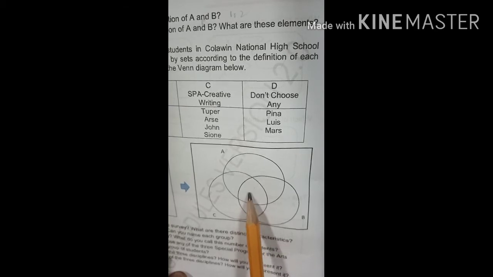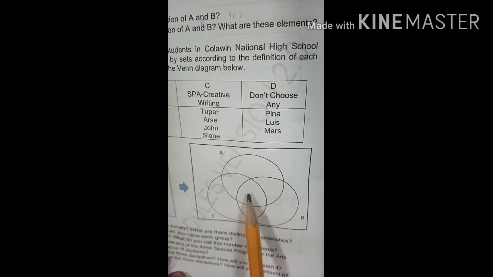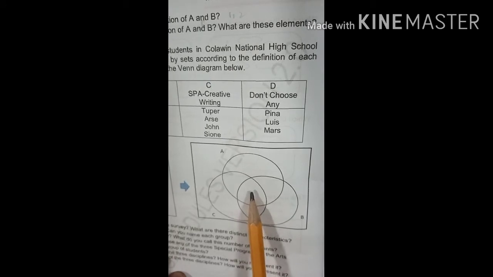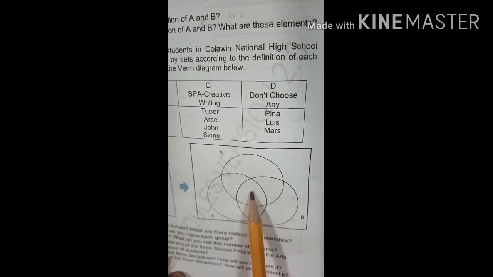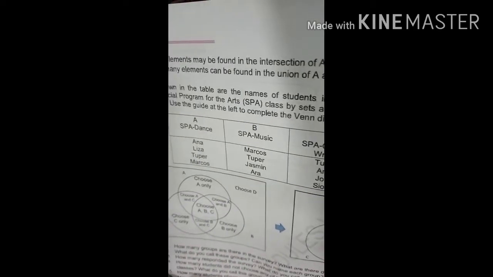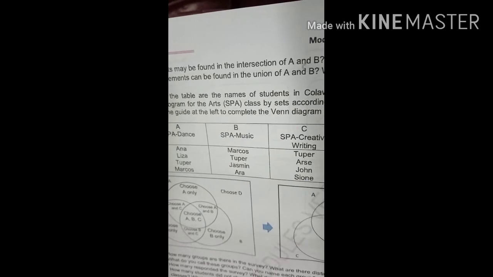So you need to fill in first this portion here, the intersection of the three sets. So this space here are the common names of the three groups A, B, and C. So we will look at the names on A, B, and C, and what is the name in which the three of them are in common.